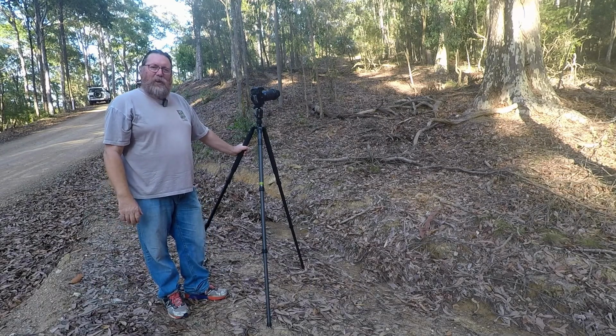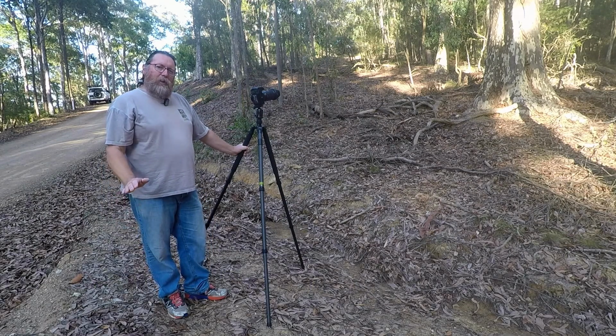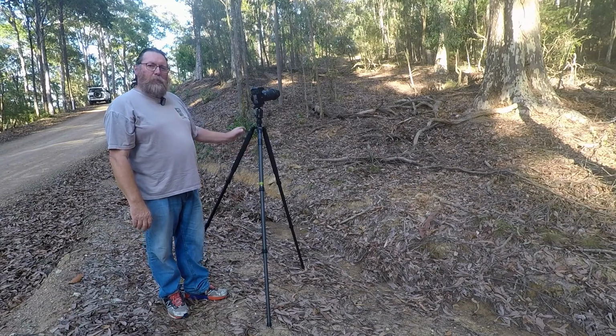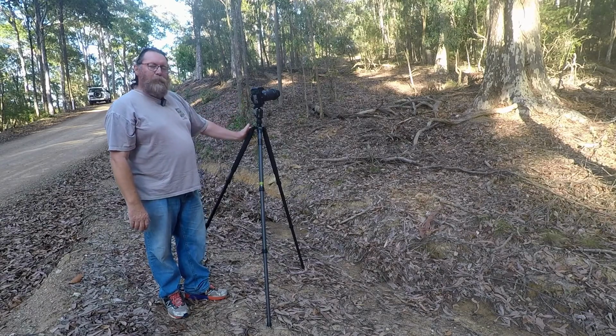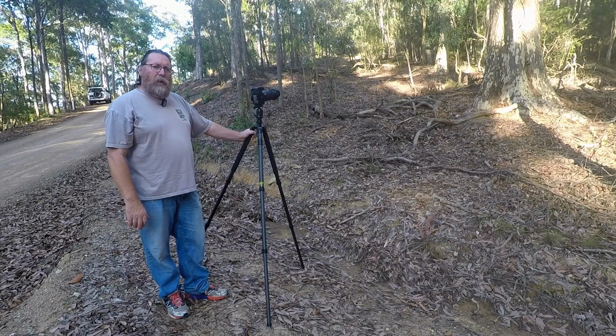So welcome to Creativity Challenge number 9. Textures. One of my favourite things about eucalypt forests is the variety of textures and patterns you find on the barks of the trees. And possibly my favourite eucalypt is the spotted gum, and it's native to this area.